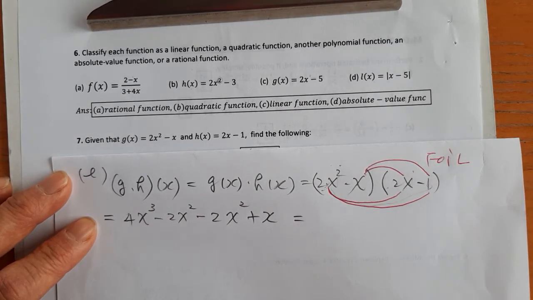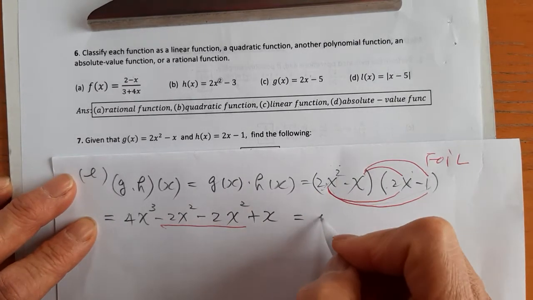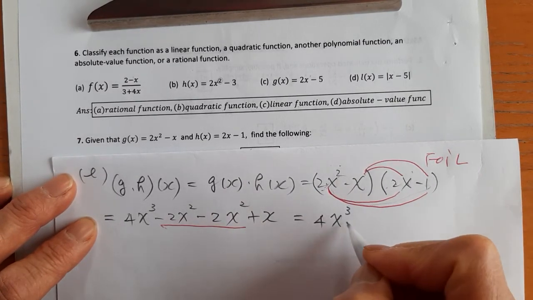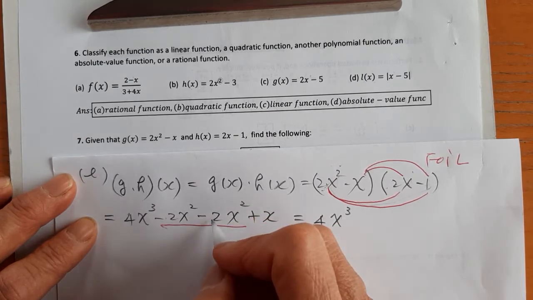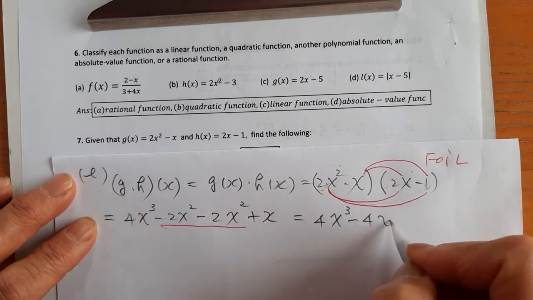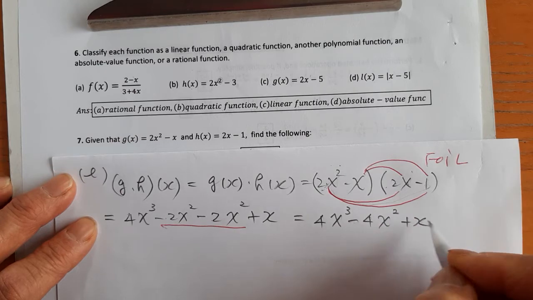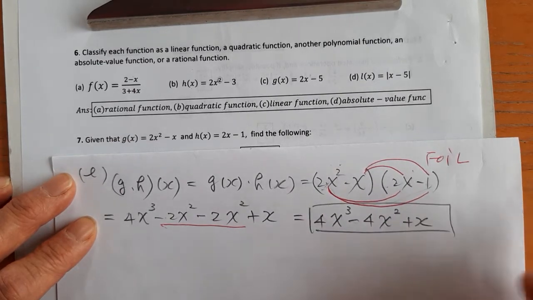Then the two terms are like terms, combined. So it's the x squared term, 4x cubed. Both are x squared. Negative 2 added to negative 2 is negative 4x squared plus x. So that's the answer.